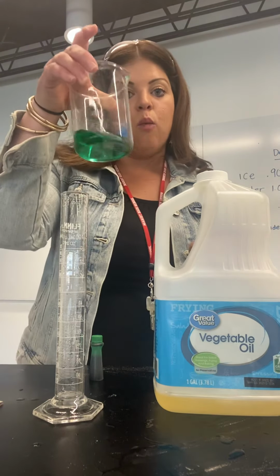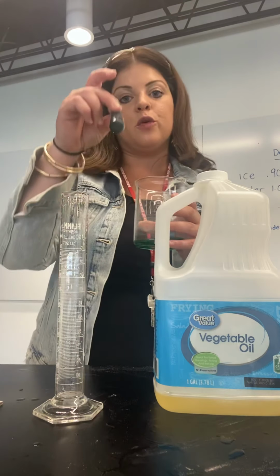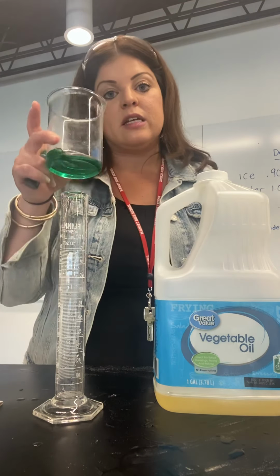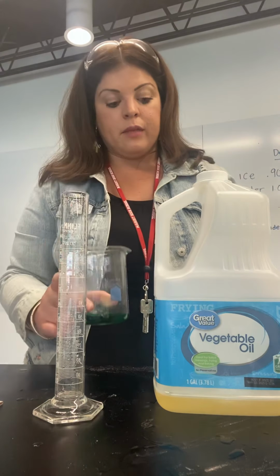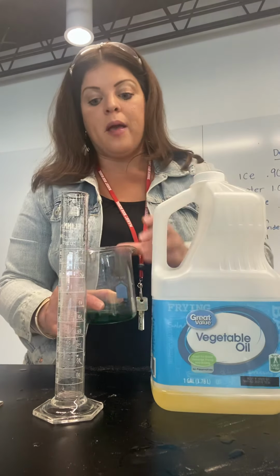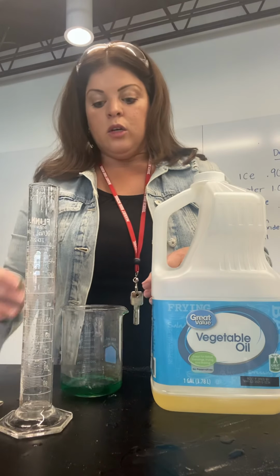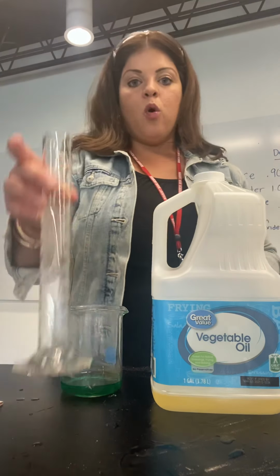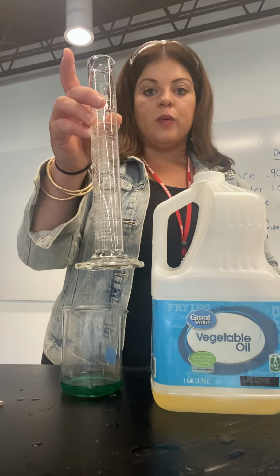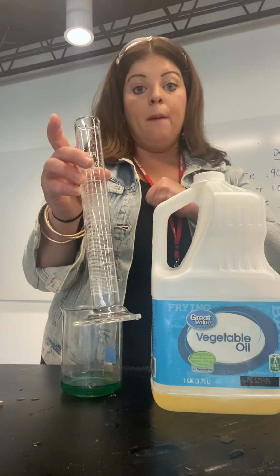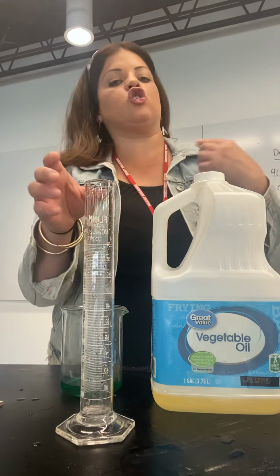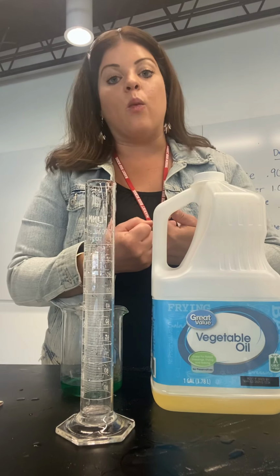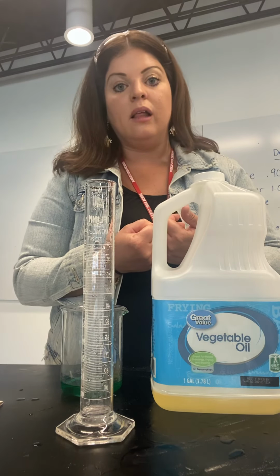And by the way, my water is colored green. I just used some food coloring so that I would be able to distinguish between water and mineral oil because both are clear. And the vegetable oil is yellow, so we'll be able to distinguish between that. So here we go. We're gonna pour them in this graduated cylinder and see if they line up. Most dense on the bottom, least dense on the top. Let's try it out.